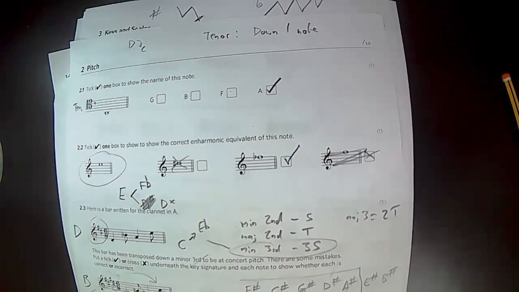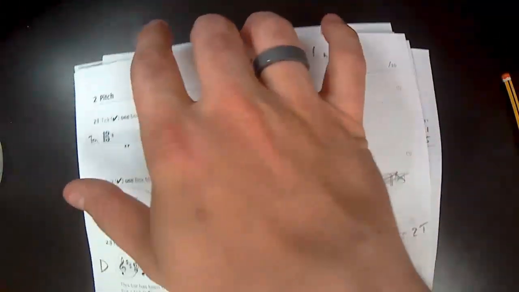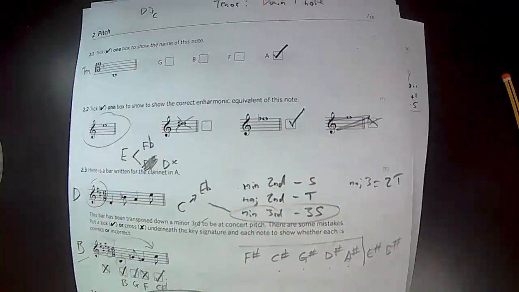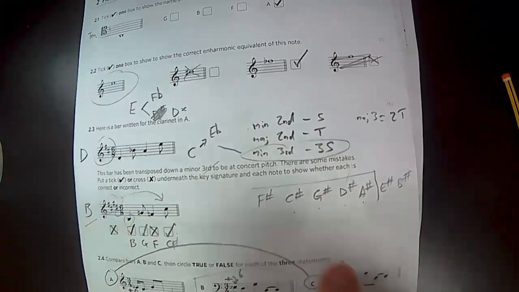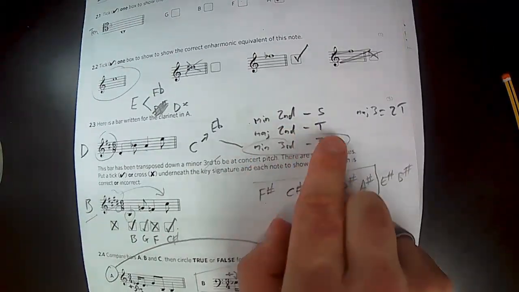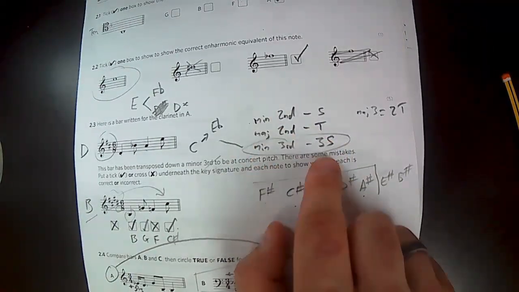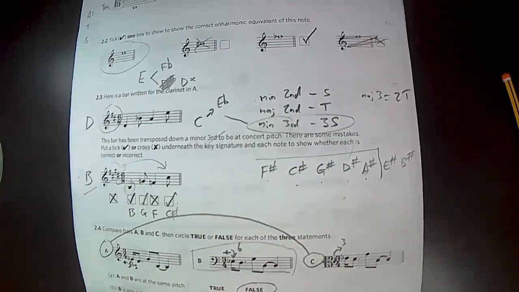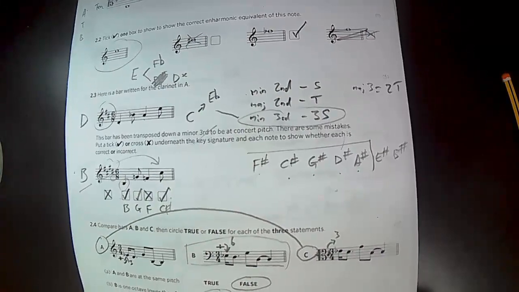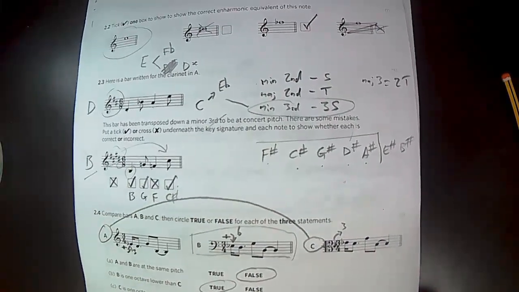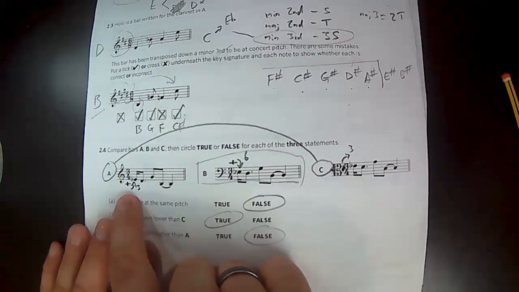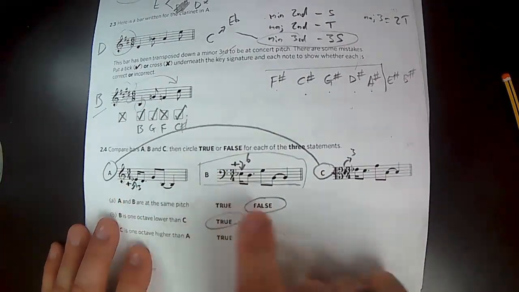Pitch, reminding ourselves of what the cheats are with the different clefs. Tenor clef down 1 note, alto clef up 1 note, bass clef up 2 notes. Making sure that we know what enharmonics are. Our small intervals, minor second semitone, major second tone, minor third 3 semitones, major third 2 tones. Key signatures galore, scribbled out everywhere, all over the place. Making sure that we know in reference to middle C. Draw middle C on. Look at where the note is in reference to middle C.